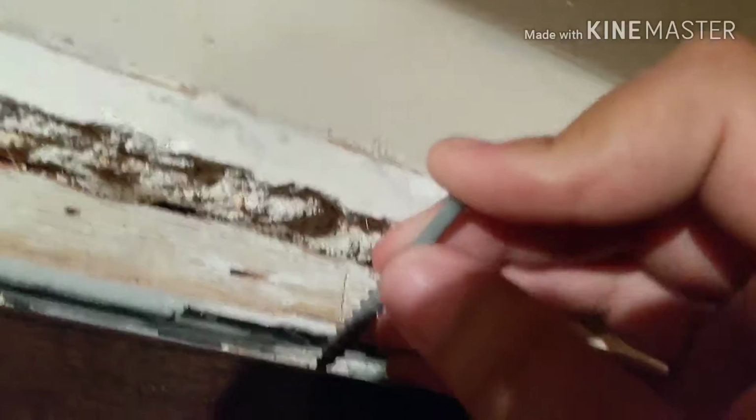But first, let's mark the center of the old key latch for the door. So all I gotta do is, you can see that little line right there, that's about the center. So then you're gonna want to make a little mark, you can see.